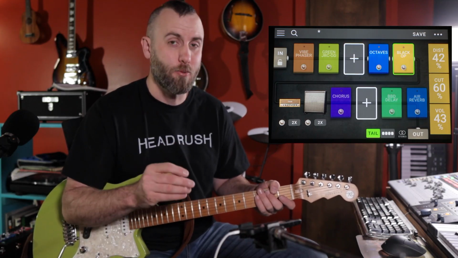Alright, so for me, my personal taste, I like having octave and filter, wah, anything like that before any kind of dirt. Because what happens is the signal coming in is a clean signal and the octave needs to hear the cleanest signal possible so that way it can track the notes properly. And sometimes when it's after dirt, it doesn't track as well and it just doesn't sound as great.